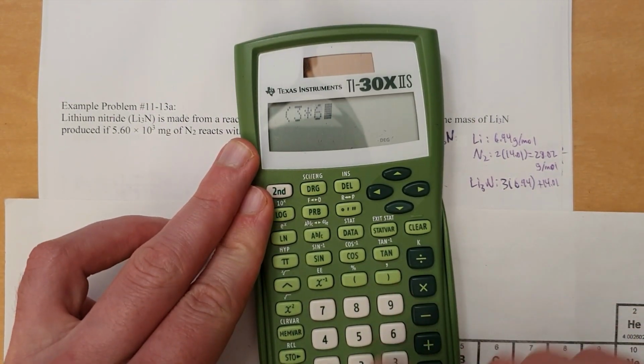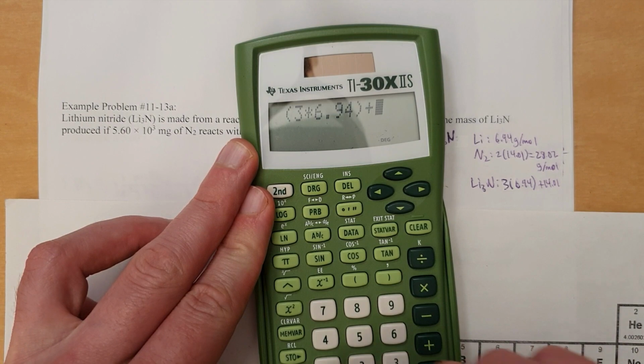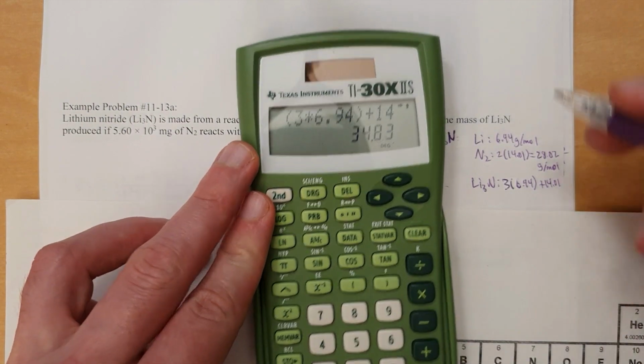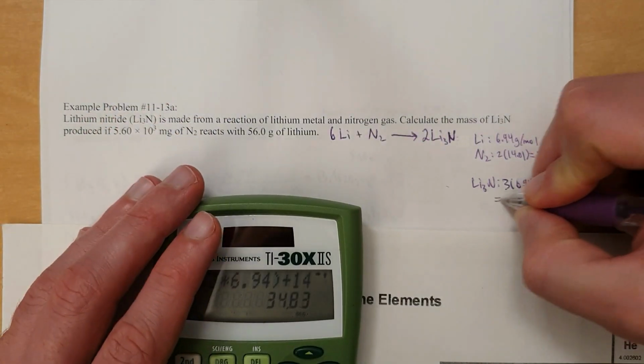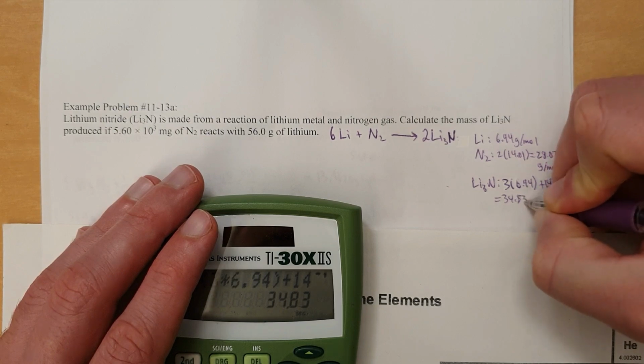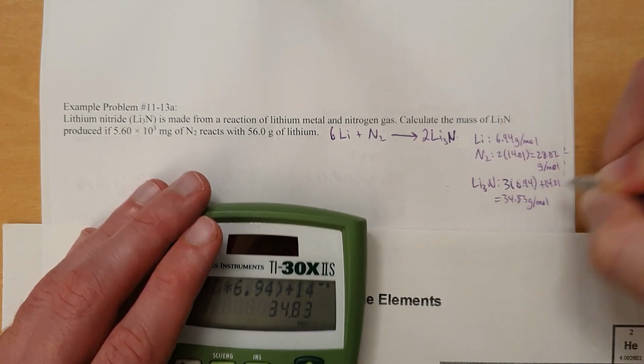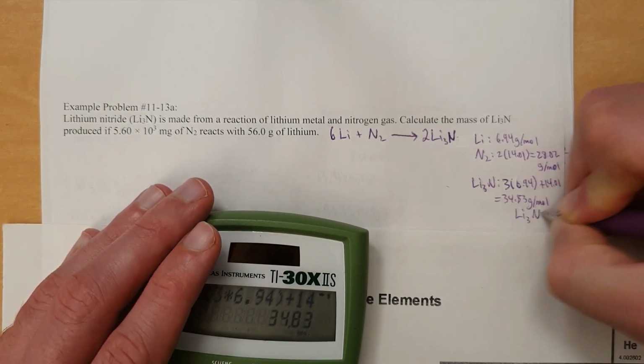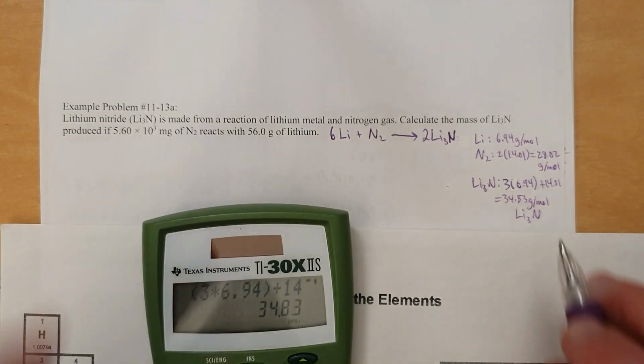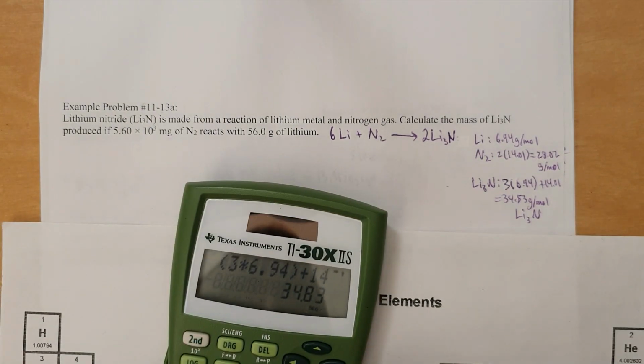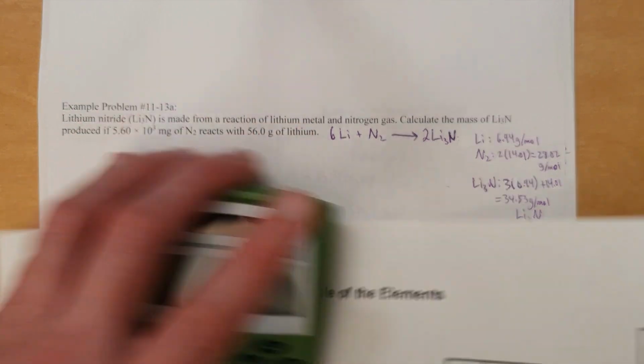So 3 times 6.94 plus 14.01 is 34.83. That's your molar mass of lithium nitride. Okay, we've got about everything we need.